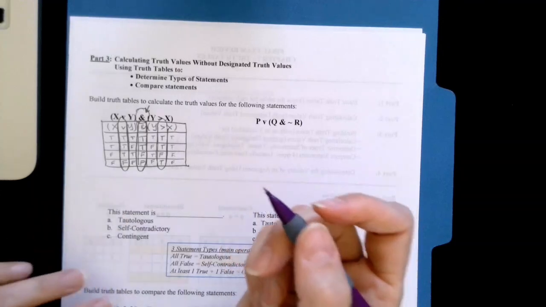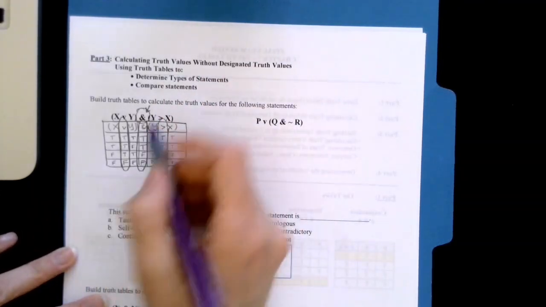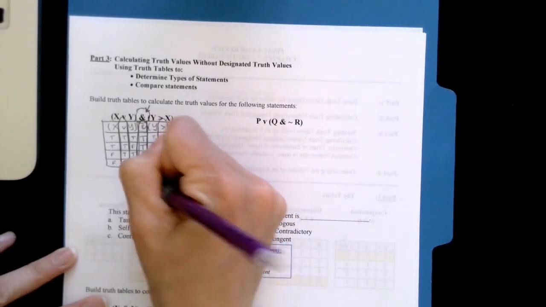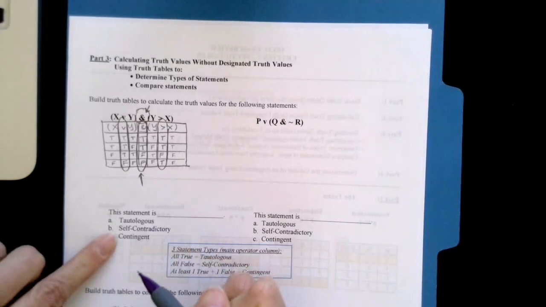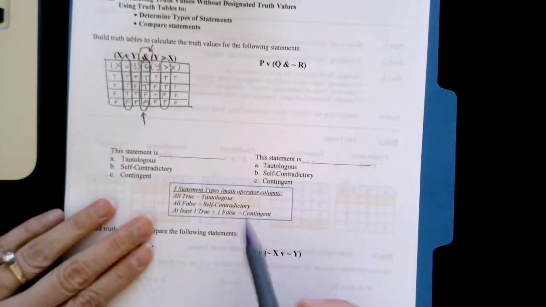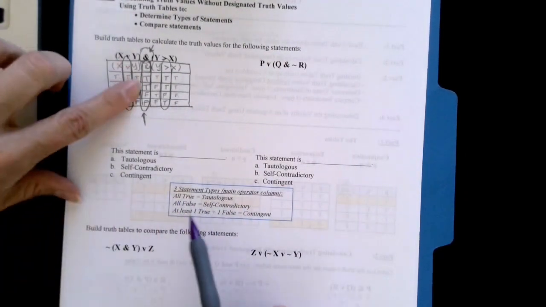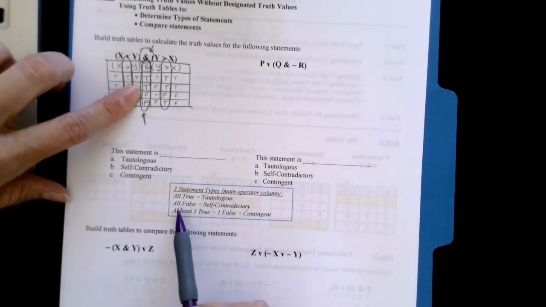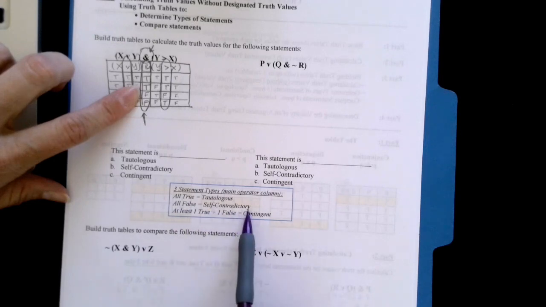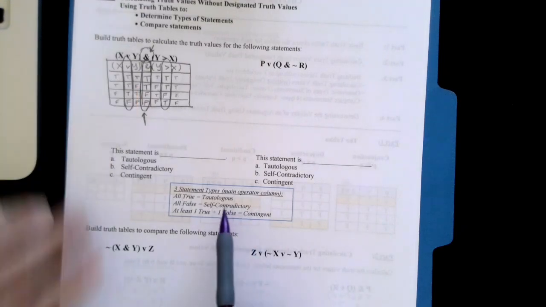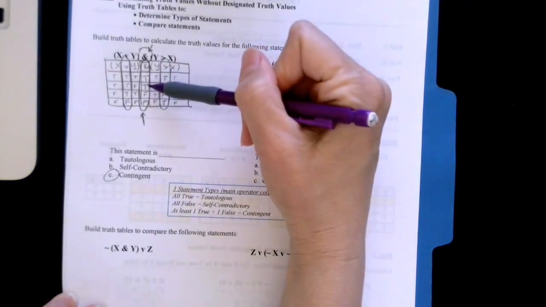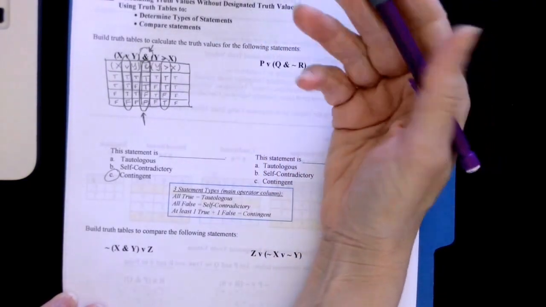For this whole statement, we're looking at the truth values of just the main operator column. So there's 3 possibilities. If all of these statements are true, it's called tautologous. If they're all false, then it's called self-contradictory. If it's mixed, at least 1 true and at least 1 false, then it's contingent. So this statement is contingent because we have both T's and F's in our main operator column.